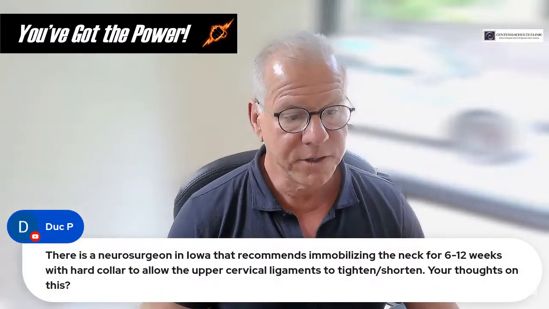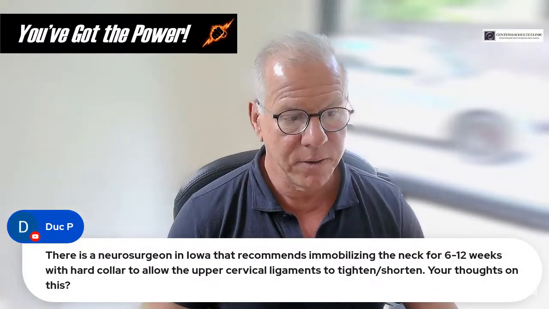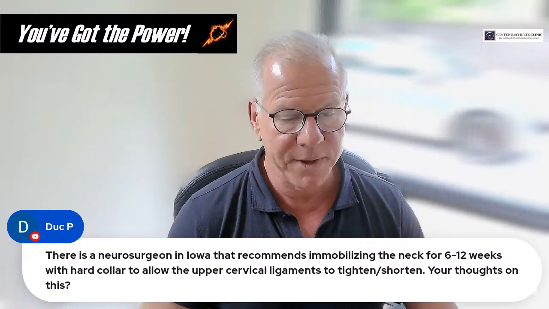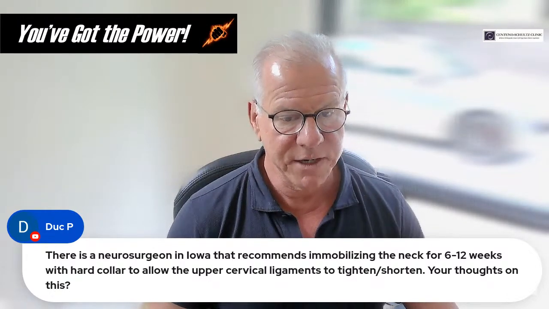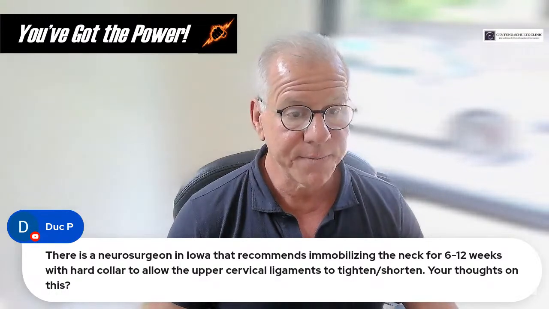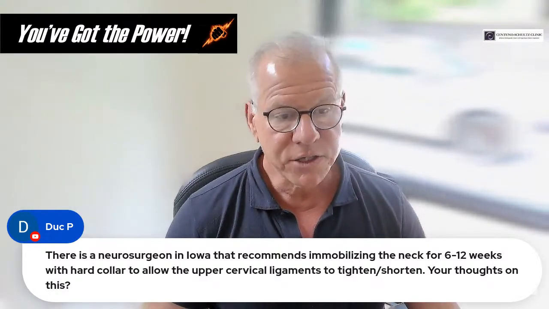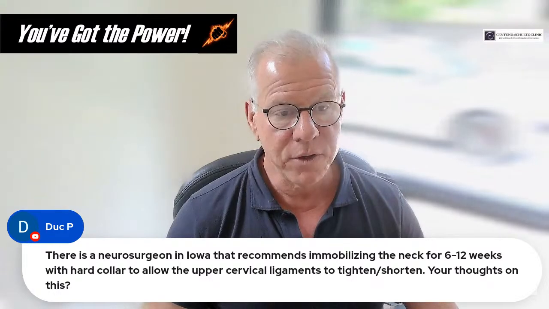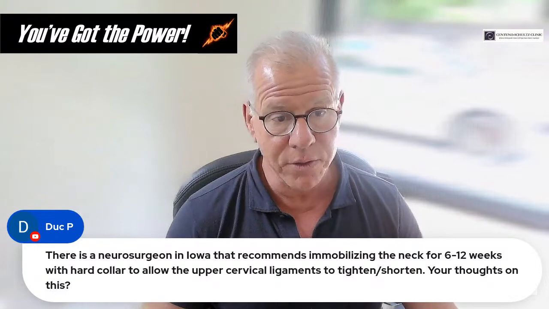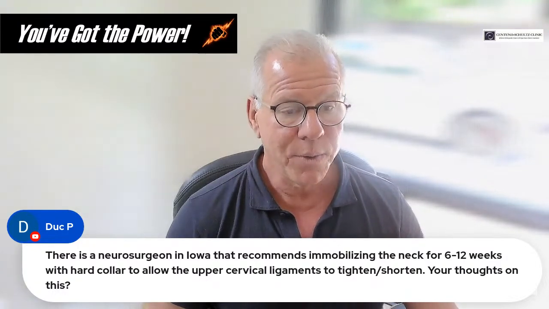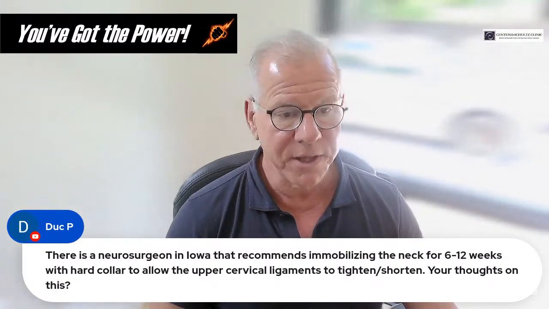Doug P, there is a neurosurgeon in Iowa that recommends immobilizing the neck for 6 to 12 weeks with a hard collar until upper cervical ligaments tighten and shorten? Your thoughts on this? Yeah, it's a two-edged sword. I think if you had a difficult patient to treat who didn't seem to get better through direct injection, and you wanted to add another component, then that's something that could be added.